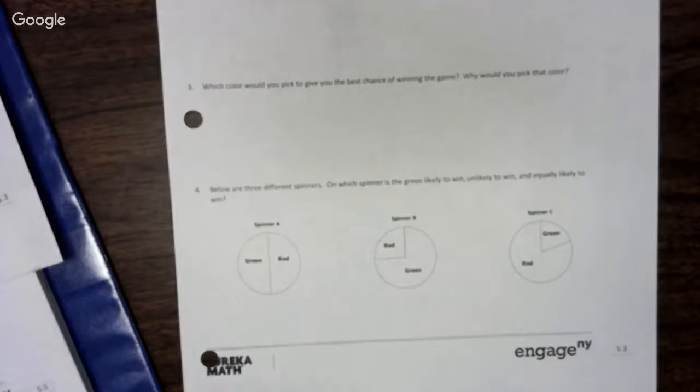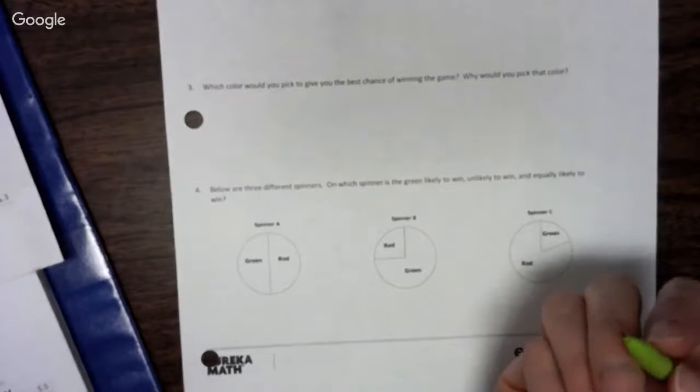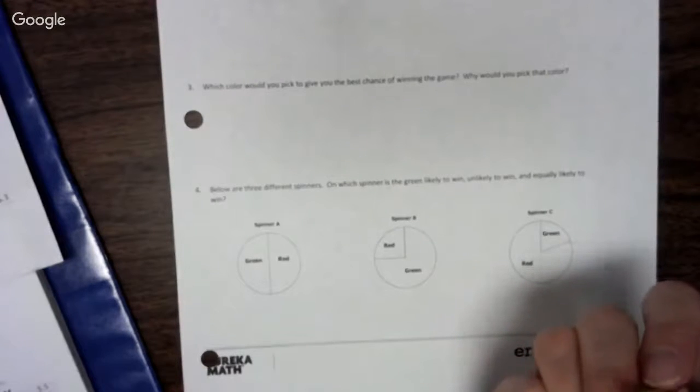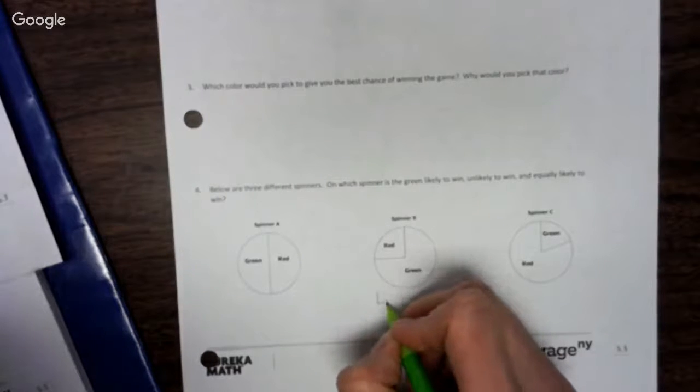Number 4 says below are 3 different spinners. On which spinner is the green most likely to win? So green is most likely to win when it has the largest space. So you're looking at the spinner B is likely to win.